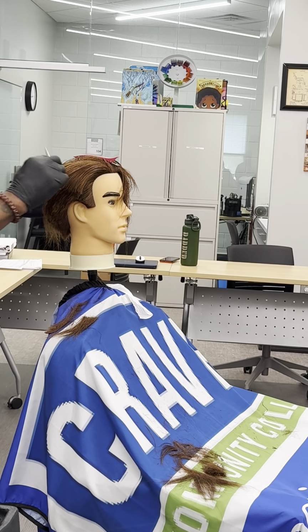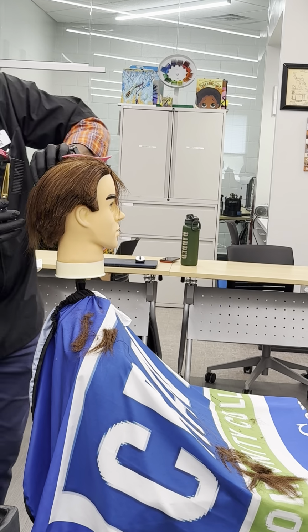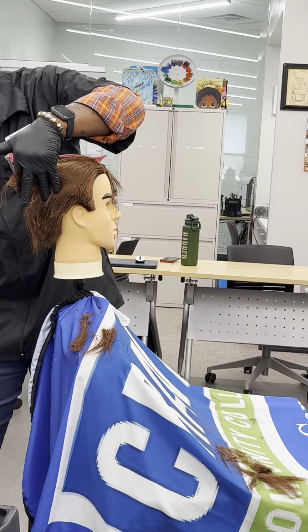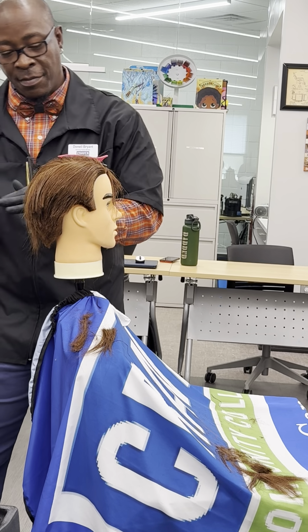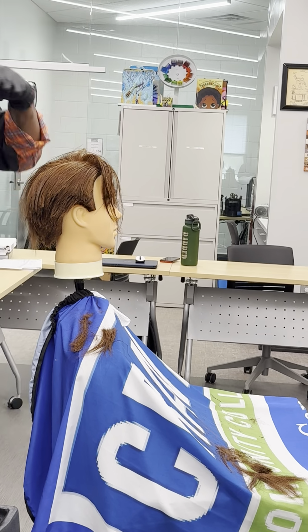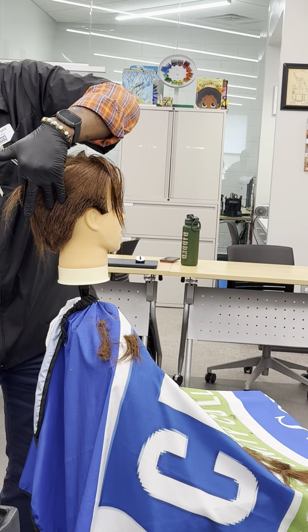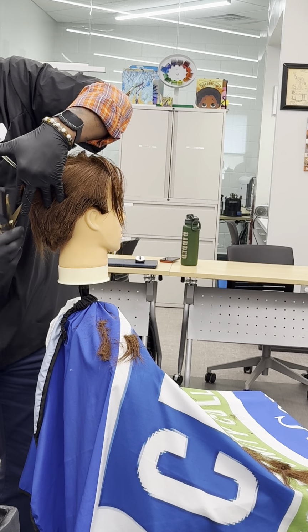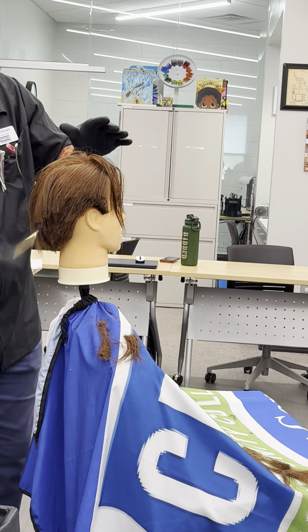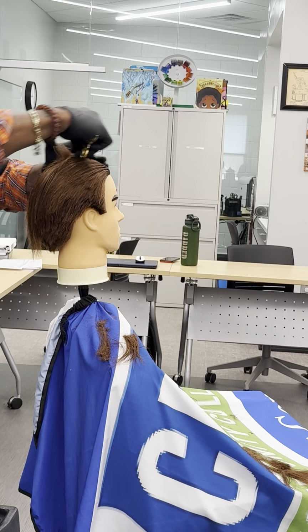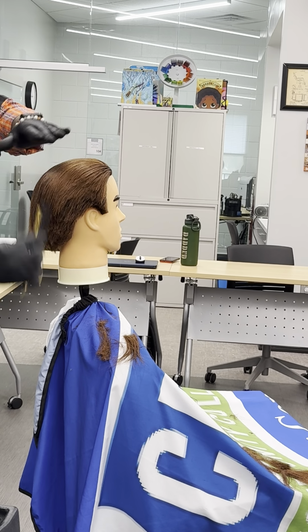All right? Again, now I can continue to come through and just use my guide of that 3 inches right at the top of the parietal ridge. So I already know I'm cutting anything outside of that. Could you do a scissor over comb for that top? Like I say, you can do whatever you want, whatever makes you comfortable.